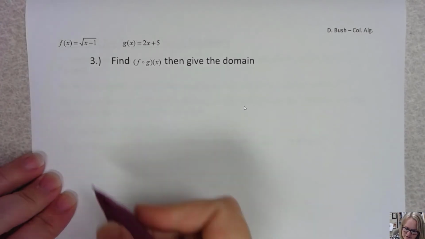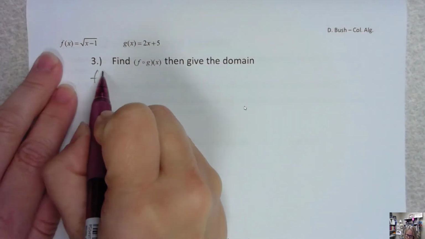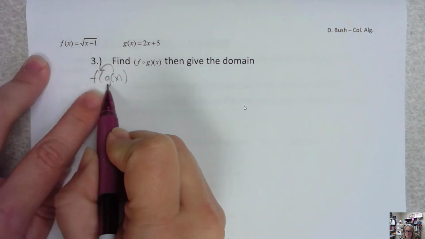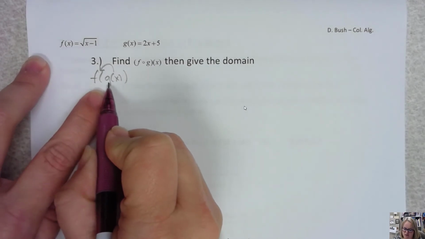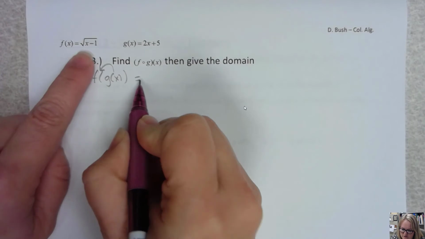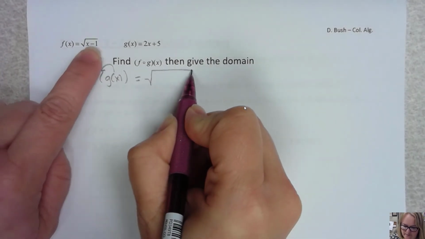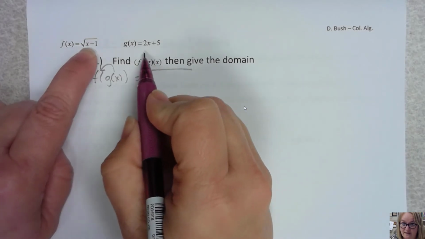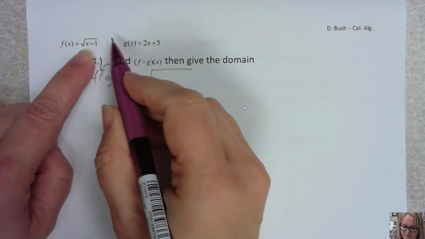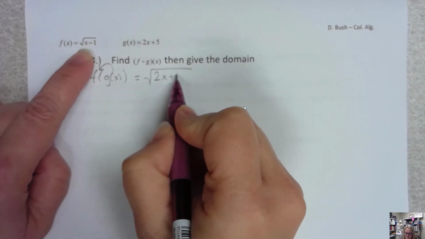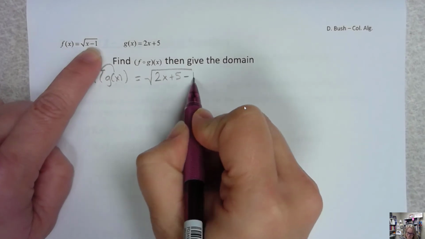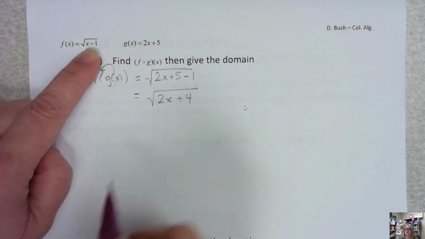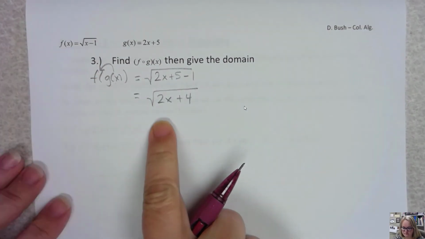Okay, so f of g of x. I'm taking what's inside and we'll fill it into f, so they're asking me to replace all the x's with the function g. So here is f, the square root of x minus 1. So in place of x, I'm going to put the function g. So instead of writing this x here, I'm going to write 2x plus 5 and then subtract 1. Then when I simplify it, I get 2x plus 4. Okay, so that is my new function, f of g of x.